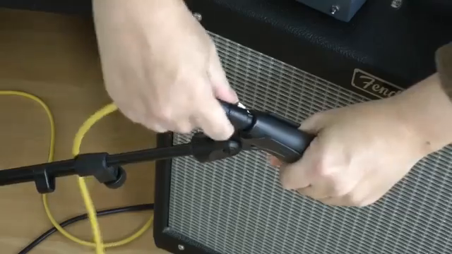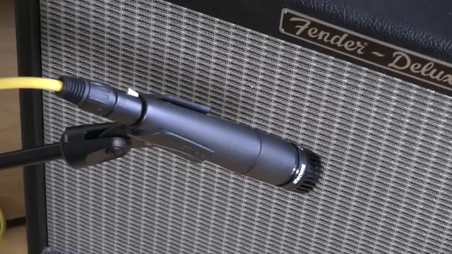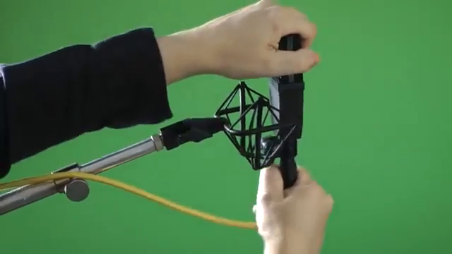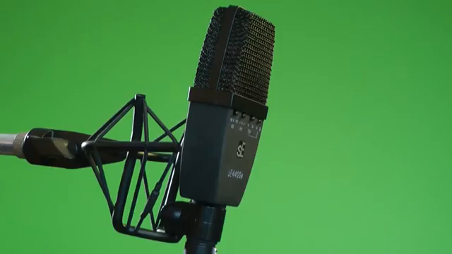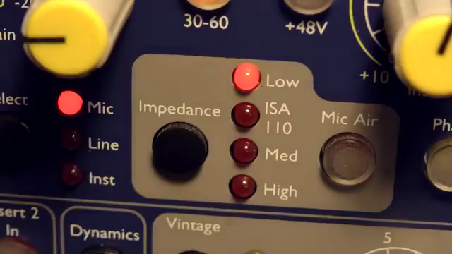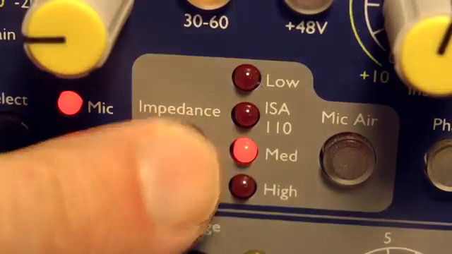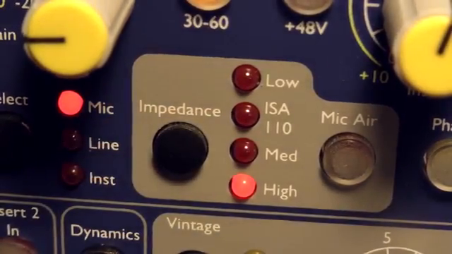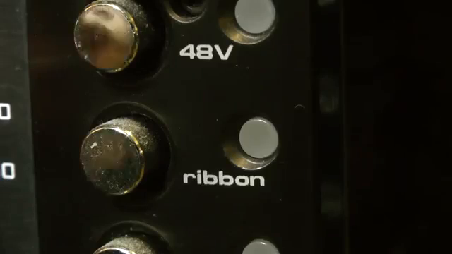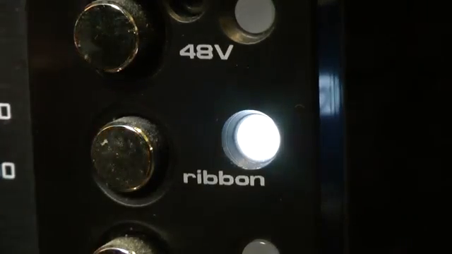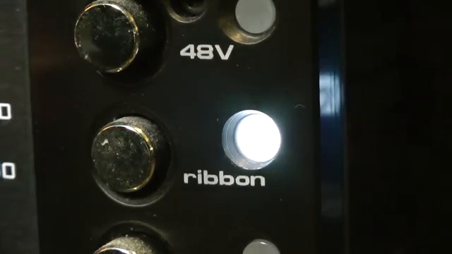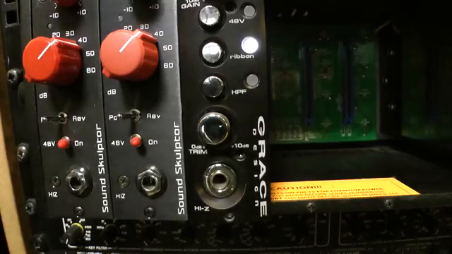Condenser and dynamic mics operate well with an impedance input of between 500 and 8,000 ohms, 2,000 ohms being typical. Changing the impedance can have a subtle effect on the frequency response. Ribbon mics will need something like 20 kiloohms. A dedicated ribbon microphone mode, which will raise the input impedance and disable accidental enabling of phantom power.